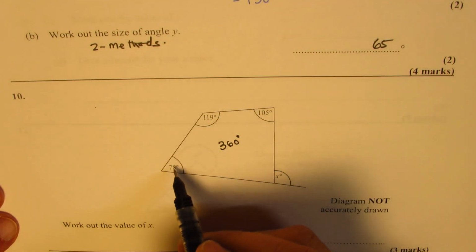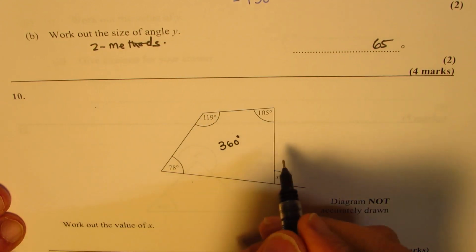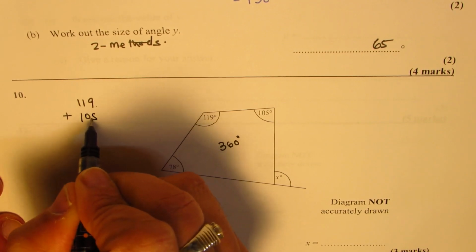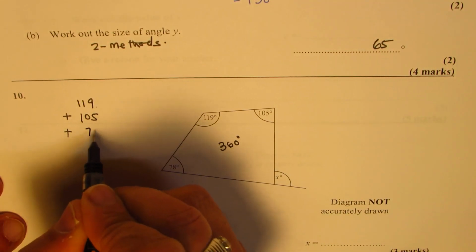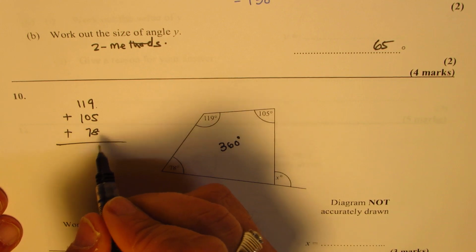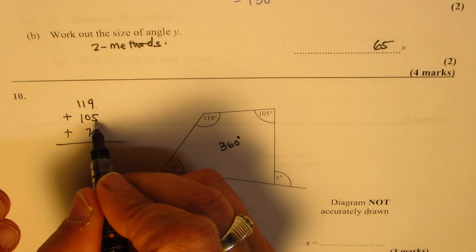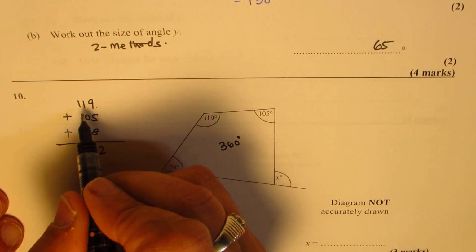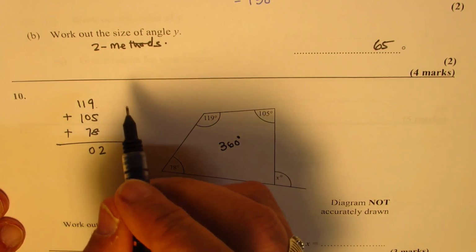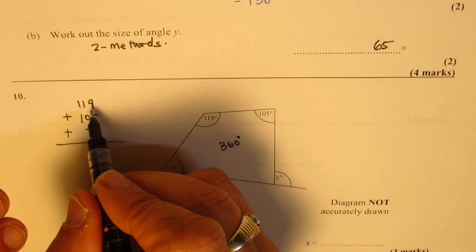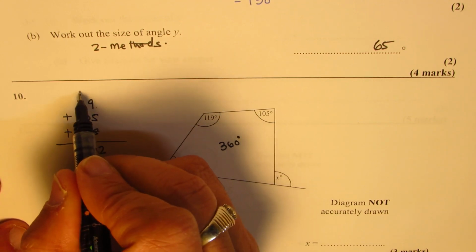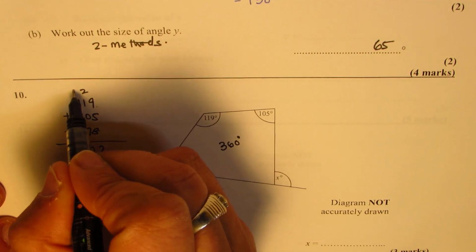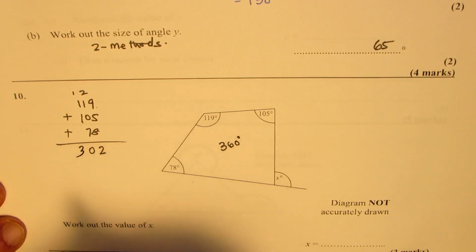So let's add all these angles, correct? So we'll write down these angles, which are 119 plus 105 plus 78. Let's add this. So we have 9 plus 5 is 14, 8 and 2 is 10, carry 1. 3 plus 7 is 10, 0 and 1, correct? And when you add 1, you get 302.